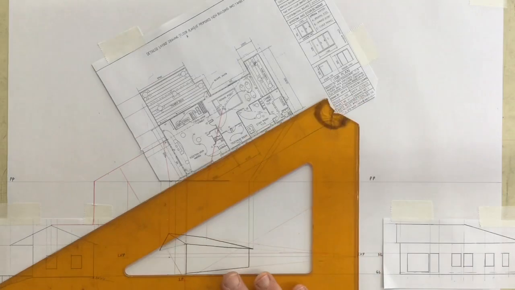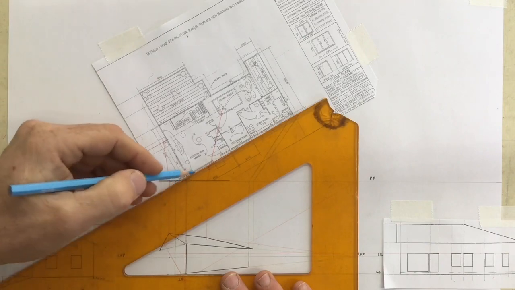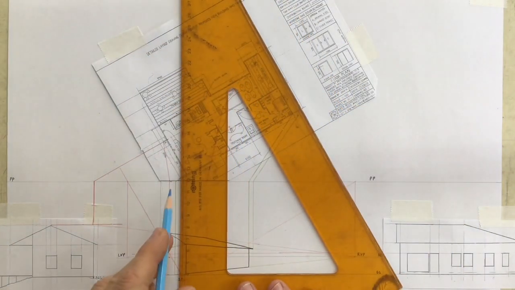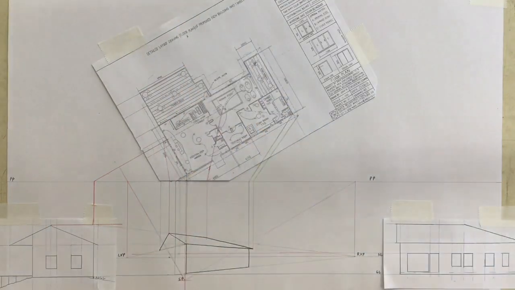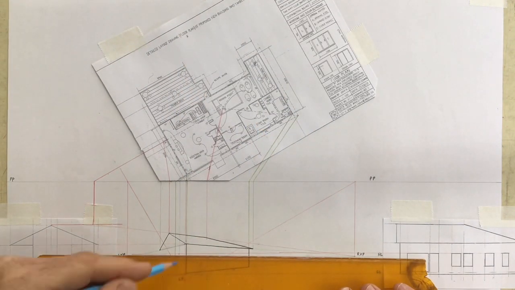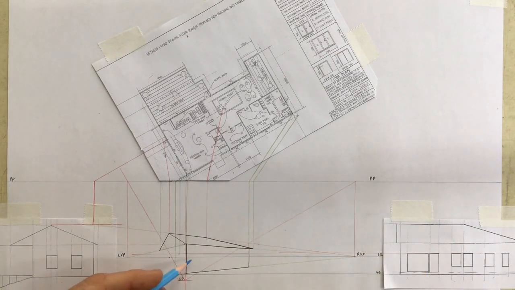Let's take a line coming across from where the windows are. Okay, there's my windows over there, taking them across to the picture plane over there. I'm going to drop that down. It touches that line coming out from the windows, and I can take that off to RVP over here. There's the top of the windows and the doors, etc.